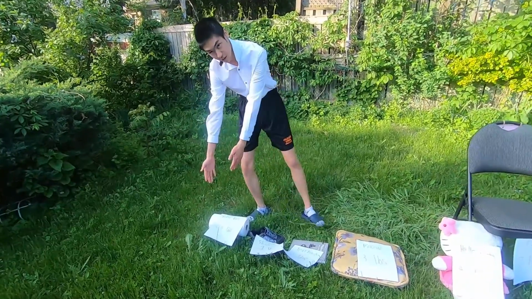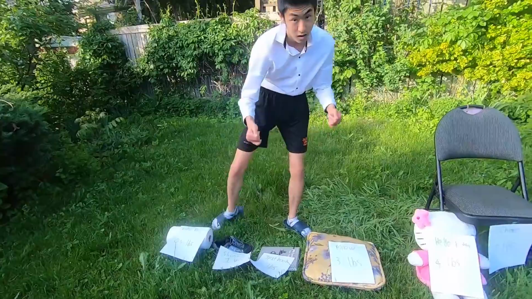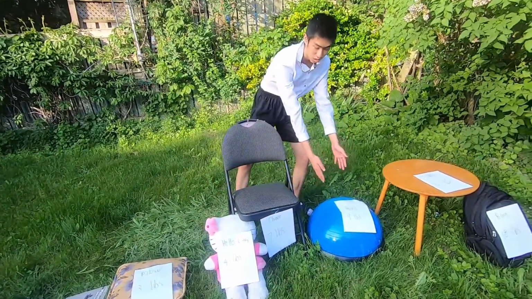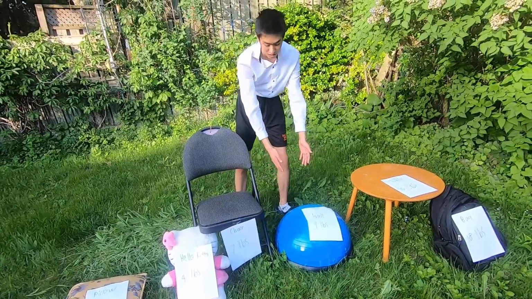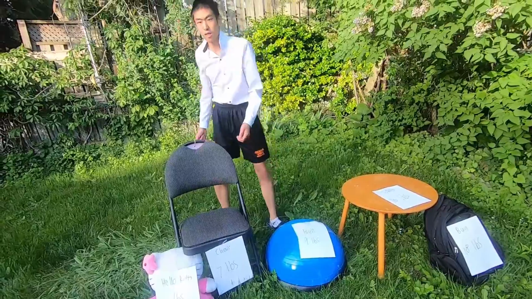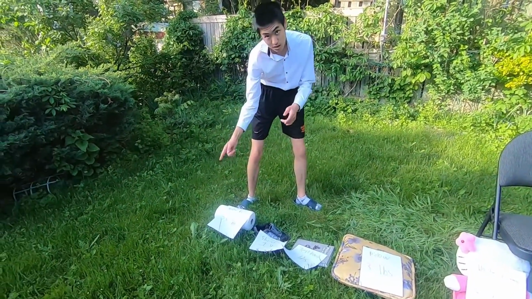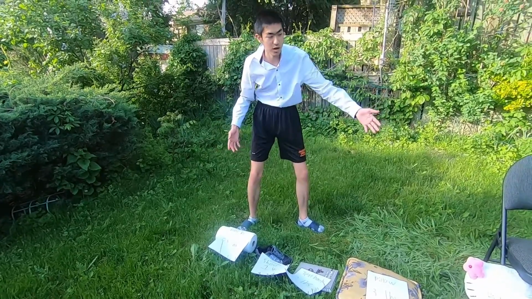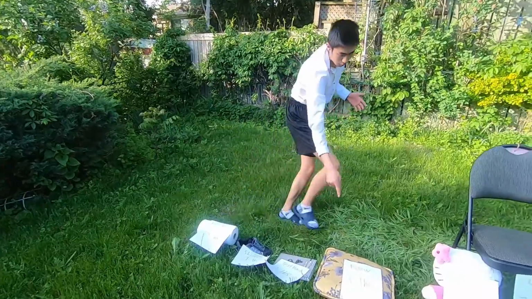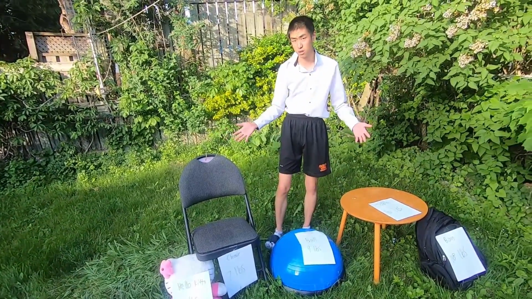This does not weigh 9 pounds. This shoe does not weigh 9 pounds. This textbook, this pillow, this Hello Kitty, this chair, all aren't. But once we get here to this blue ball, it is the same number that we're looking for, number 9. So there we go. Then we can go back to where we were originally, and we can count the objects to see where weight number 9 was. 1, 2, 3, 4, 5, 6, 7. It is object number 7, and that's all you need to do.